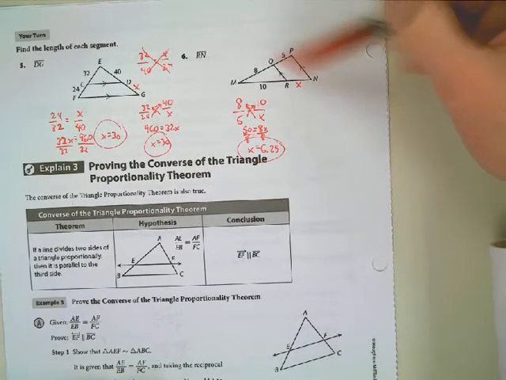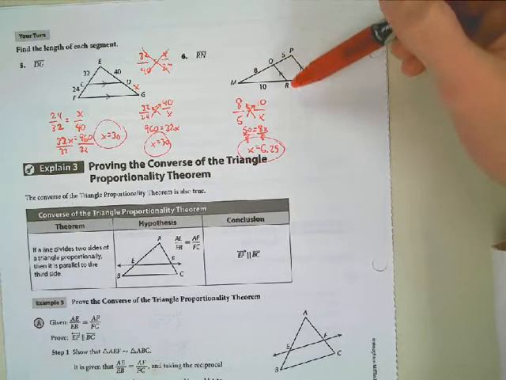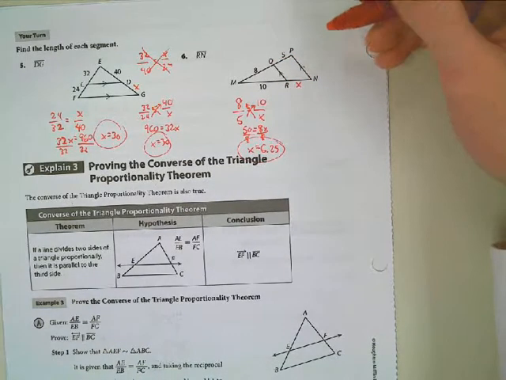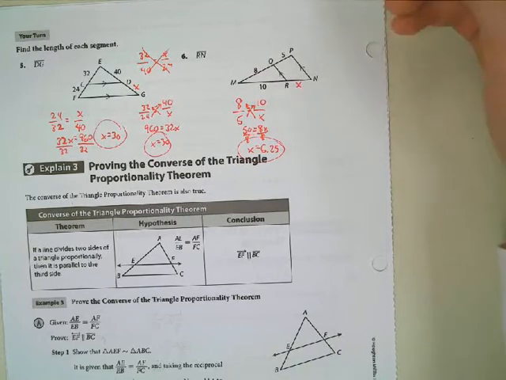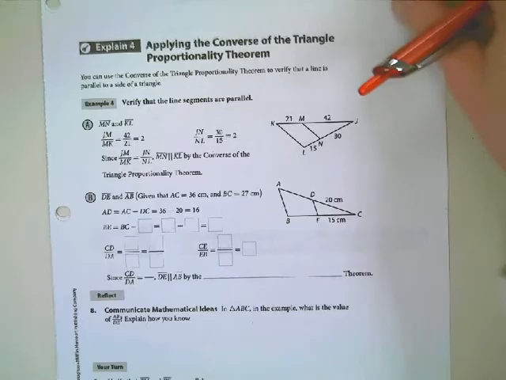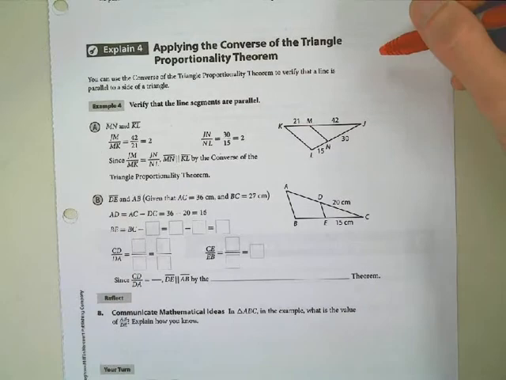So if you want to turn to page 635, we're going to look at A and B, and then we'll stop, and I'll give you guys time to start on your homework, okay?